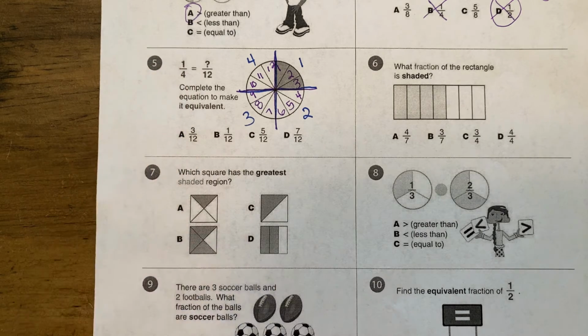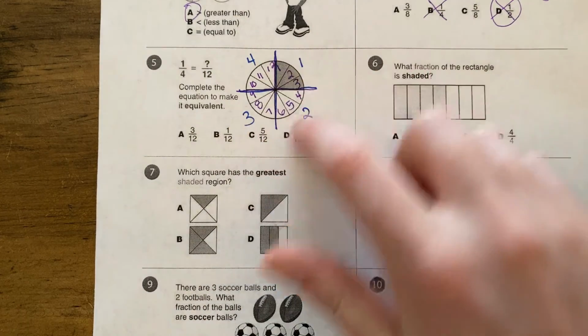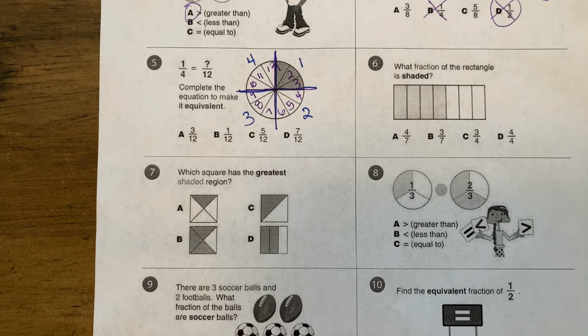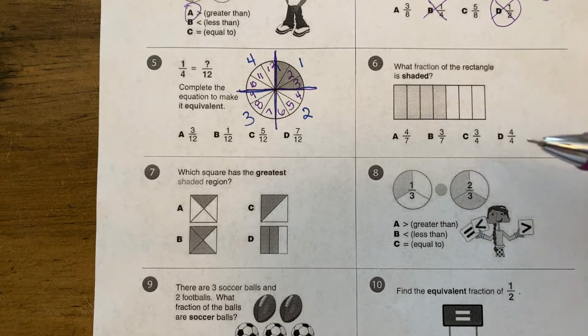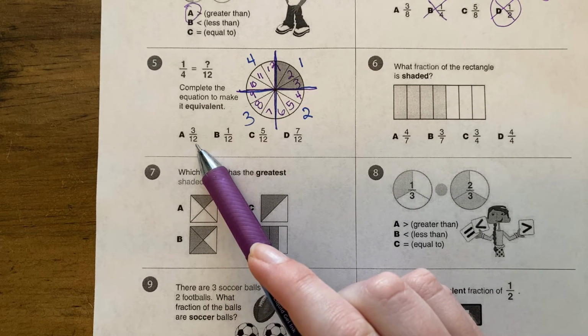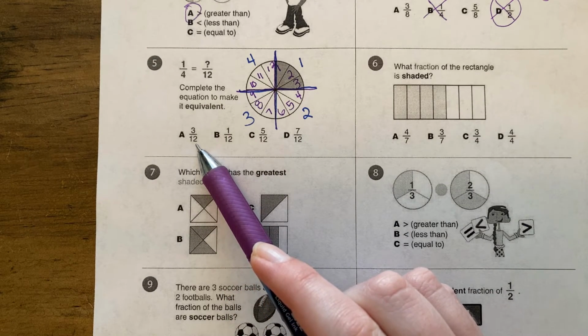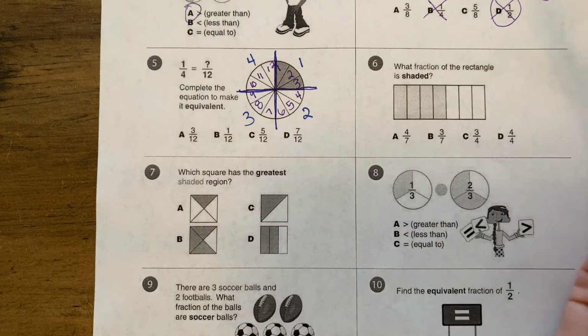Now, ignore the big pieces. We're going to look at the little pieces now, the 1, 2, 3, 4, 5, all the way to 12. How many of those are shaded? 1, 2, 3. Okay, so the fraction 3 over 12 is the same thing as the fraction 1 over 4.